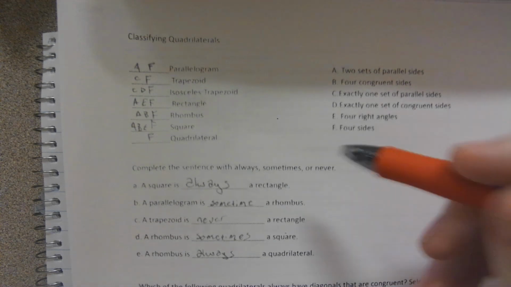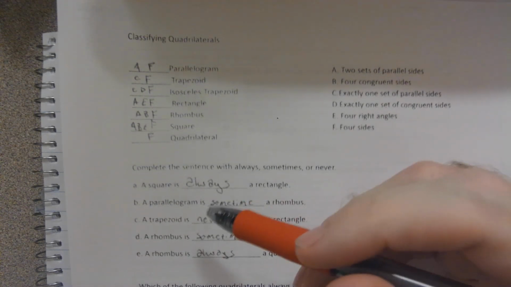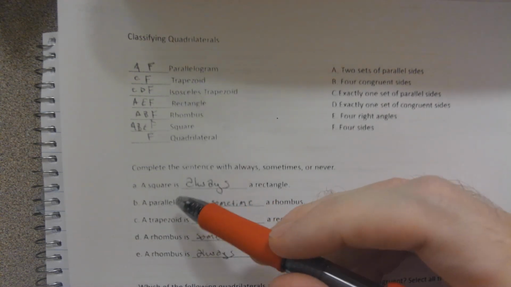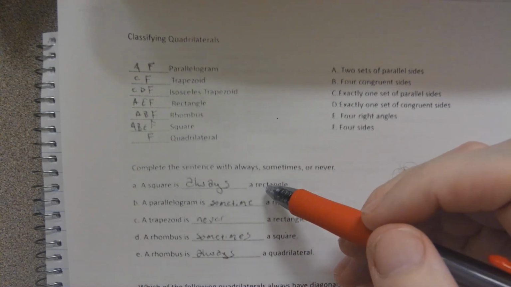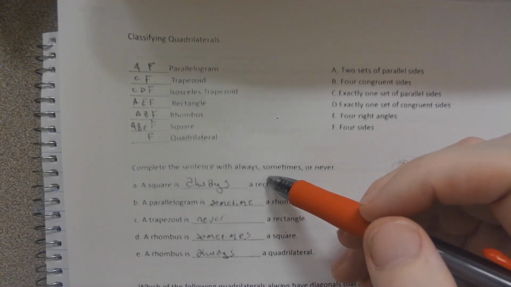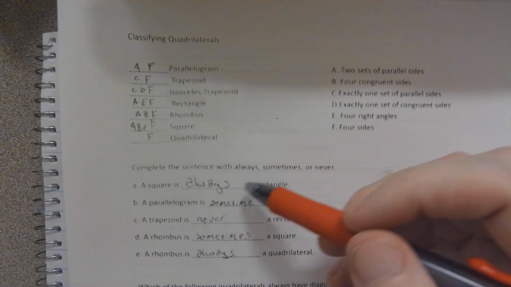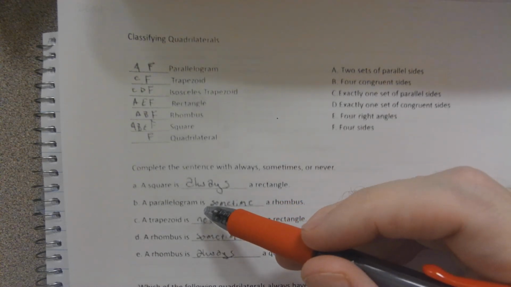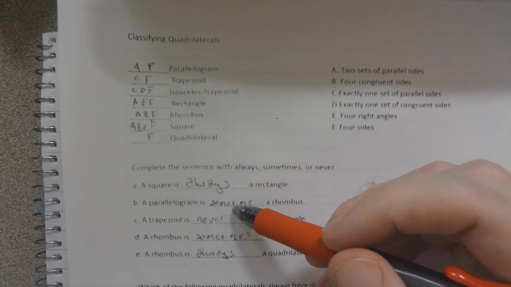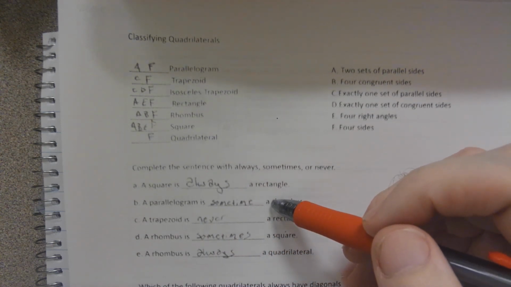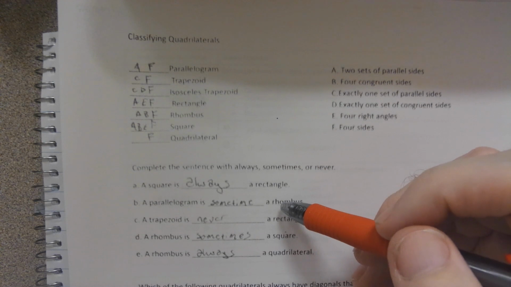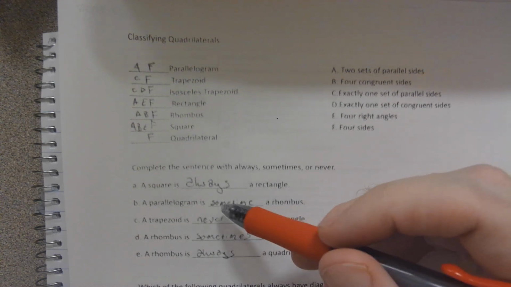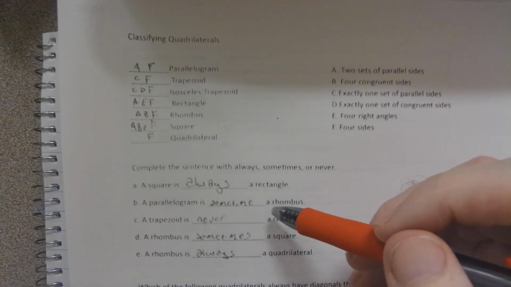Now, if we take a look at this next part, always, sometimes, or never. A square is always a rectangle. If we switch it around, a rectangle is not always a square, but a square is always a rectangle. A parallelogram is sometimes a rhombus. A rhombus is always a parallelogram, but a parallelogram is only sometimes a rhombus.